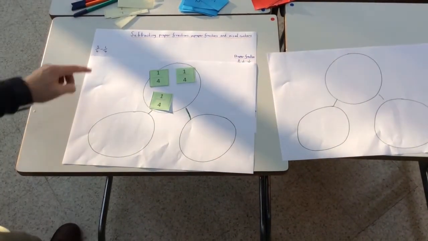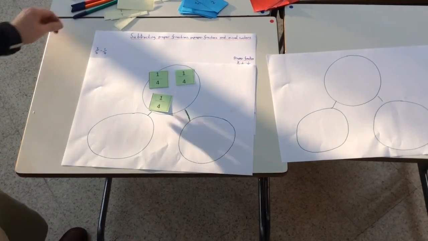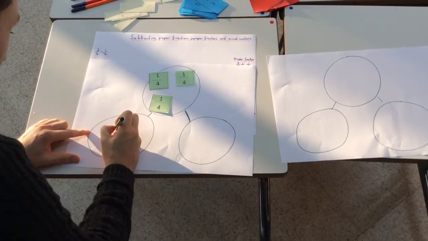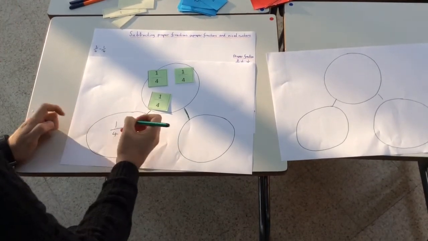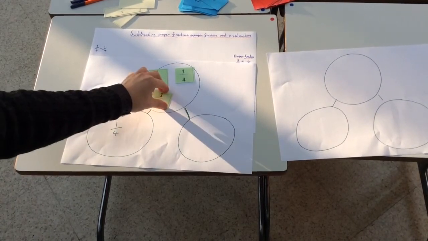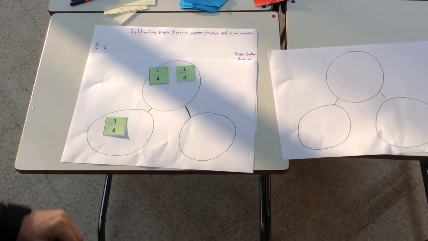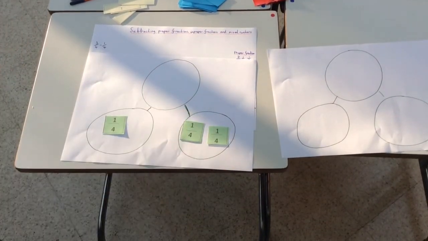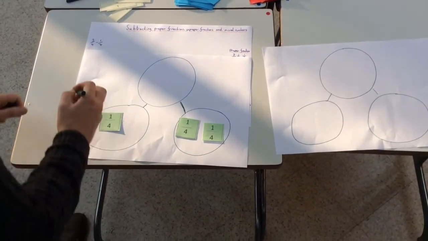And now what I'm going to do is take away a quarter. I haven't got that quarter, so what I'm going to do in here is I'm going to write 1/4 is what I have to take away. Okay, so if I take away now this 1/4, what have I got left? I've got left 2/4.